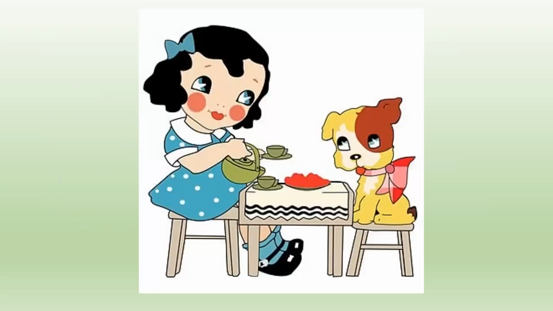Here's your first picture. Look at it very carefully first. Observe it and try and understand what is happening in this picture. You can see a girl, you can see a dog, and what do you think is happening? I think they are having a tea party together. There are two cups and saucers, and she's pouring out some tea.